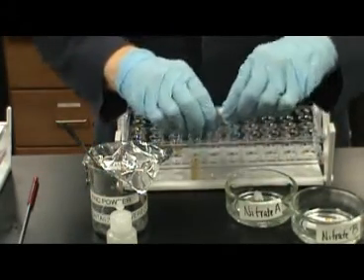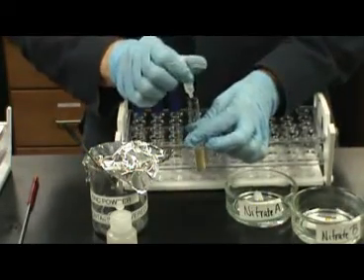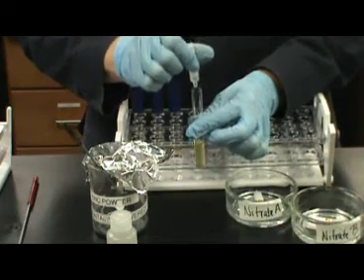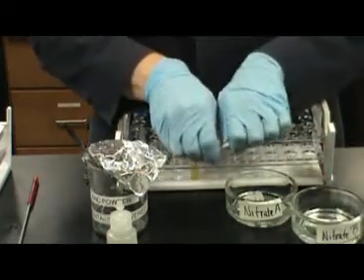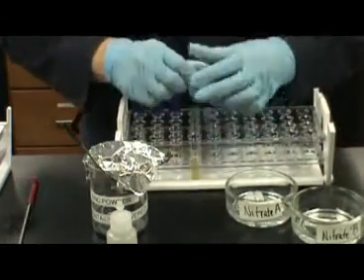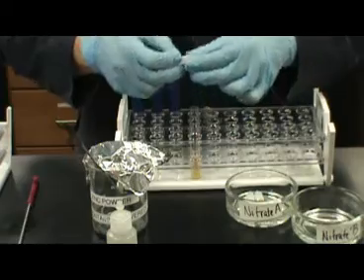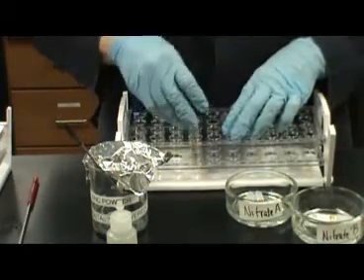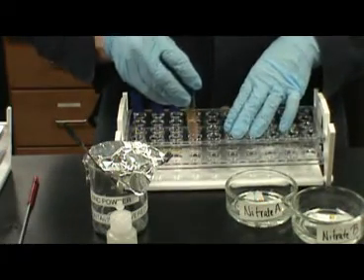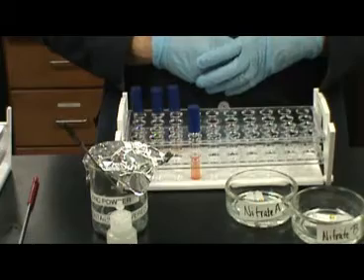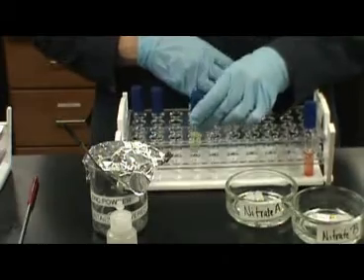Nitrates in the media are broken down by nitrate reductase into nitrite. If nitrite is present in the tube after incubation, the reagents A and B will detect it. The presence of nitrate reductase only will be detected by the reagents causing the media to turn a bright red. Here you can see the media turning red after the addition of both reagents. For the next tube, reagents A and B will be added as well.